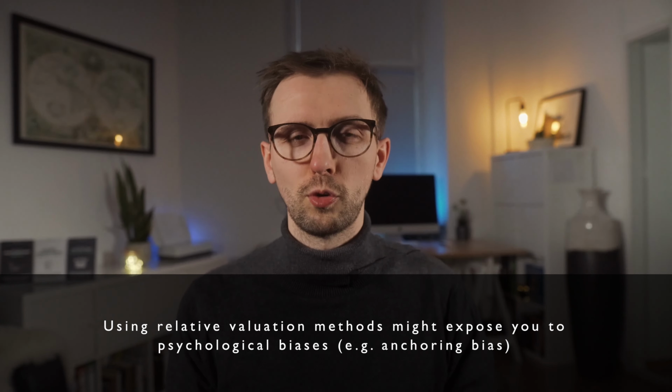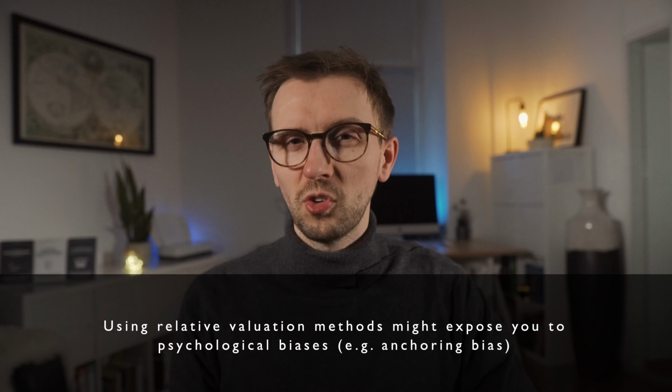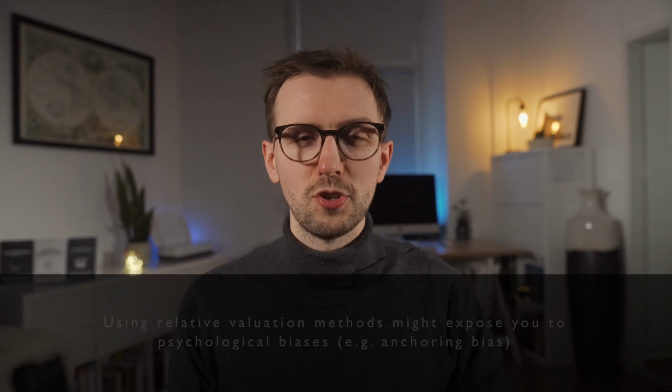In fact, I believe that relying too much on relative valuation might expose you to the so-called anchoring bias. The business and its growth trajectory might have changed, and therefore the business might deserve to trade at a higher multiple. All of this is not reflected in a relative valuation approach.